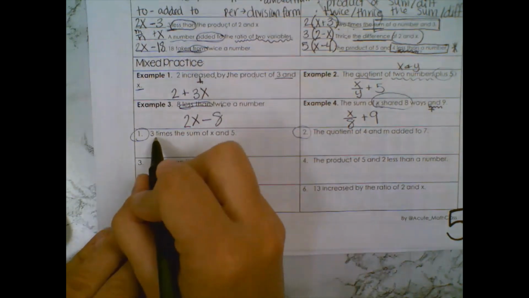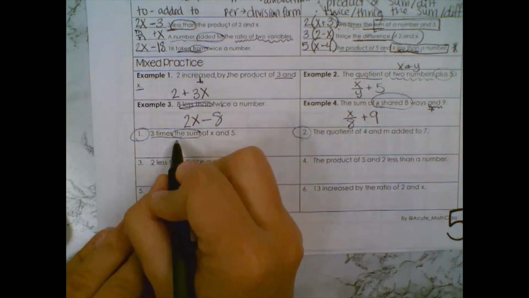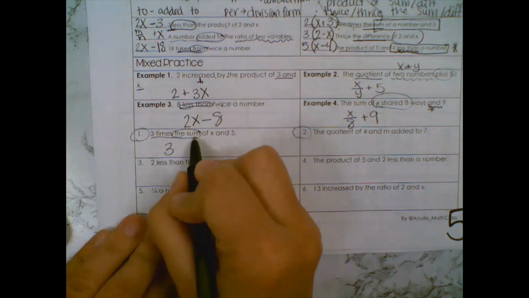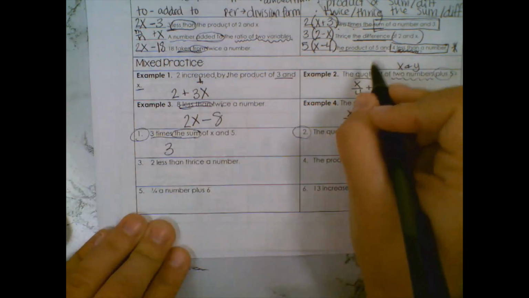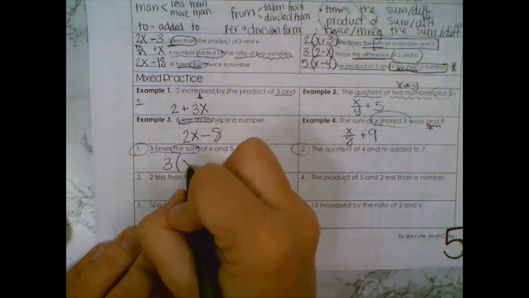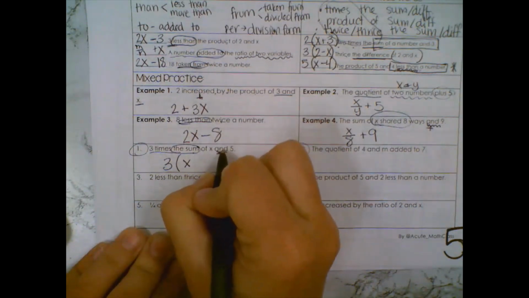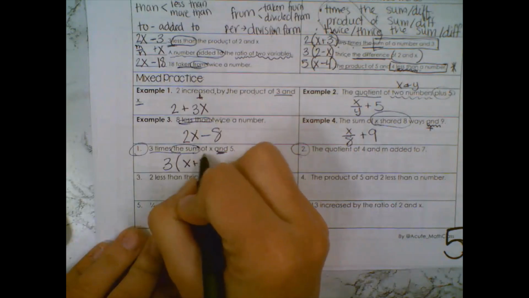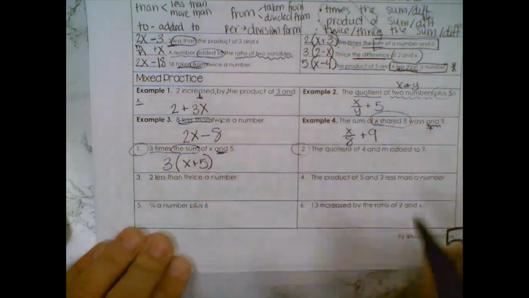Okay, so 3 times the sum. So order we read it. 3 times the sum of something. The sum, well, we've got to do that first. That's a parentheses phrase. The sum of x, and remember that tells you where the plus sign goes, x and 5. So 3 times the sum. So we've got to do that first.